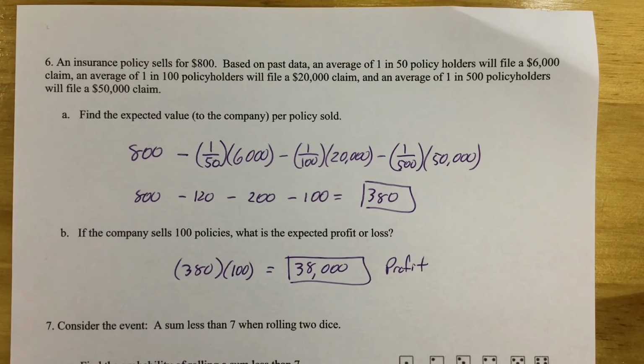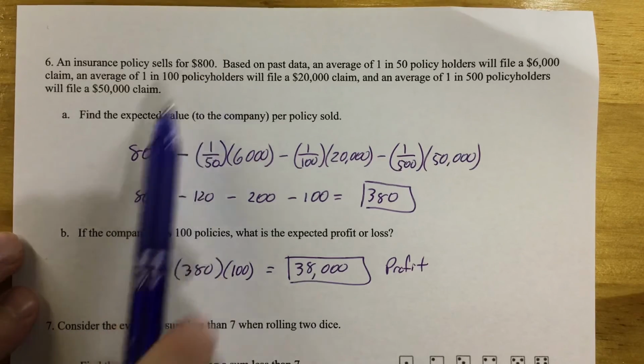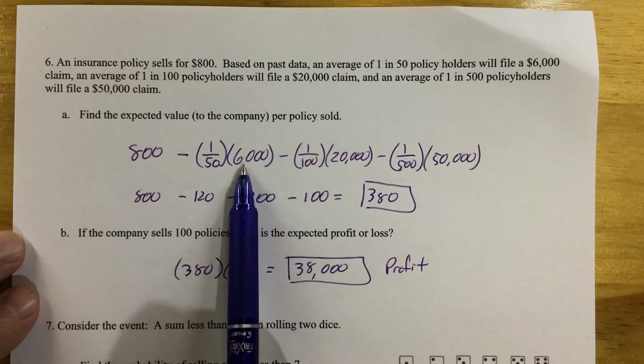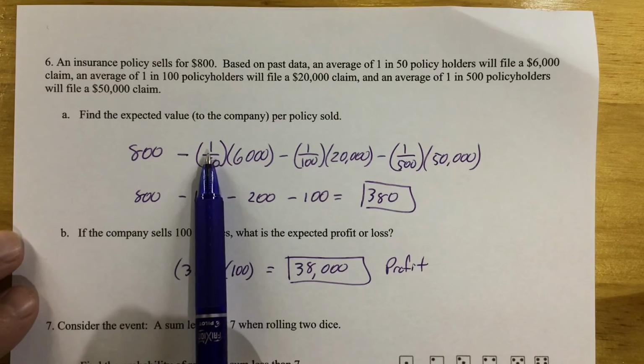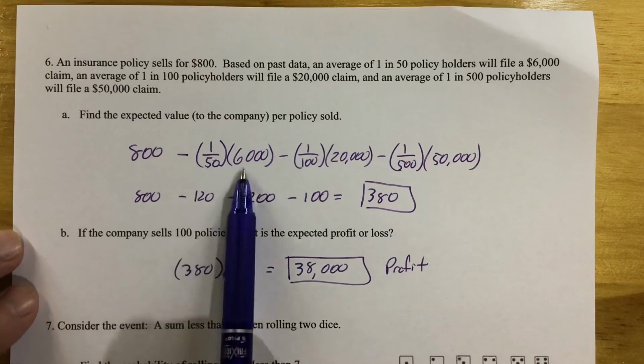Okay, literally all you need to do with the problem is you start with the $800 that the policy is sold for, and then we subtract all those other values. But you subtract those values multiplied by the probability of them happening. Okay, so 1 out of 50 chance of the 6,000, so you want to multiply these.